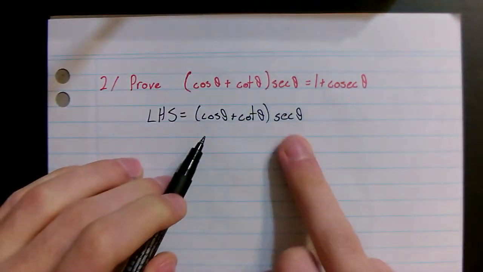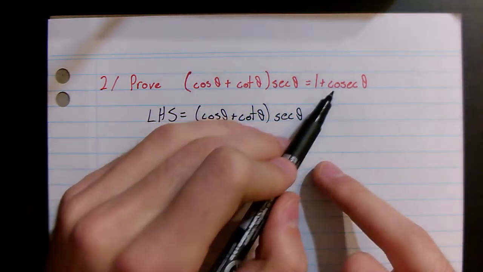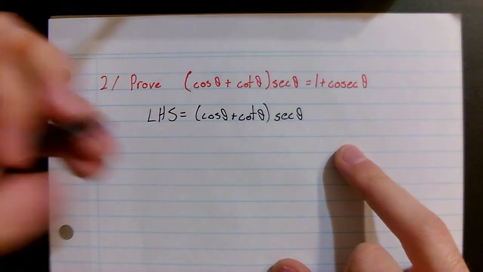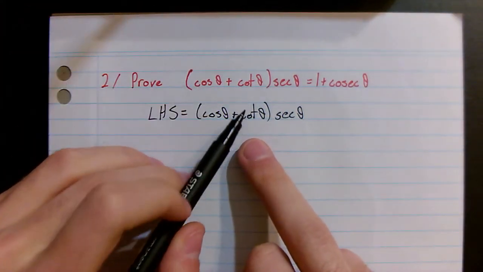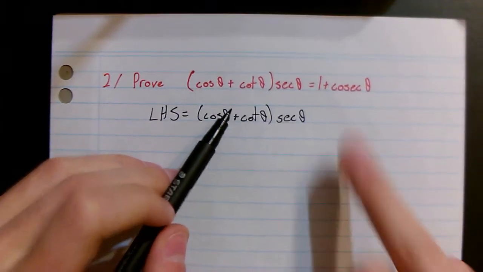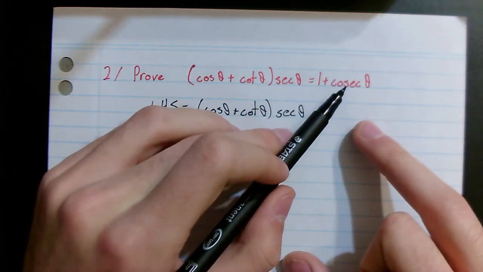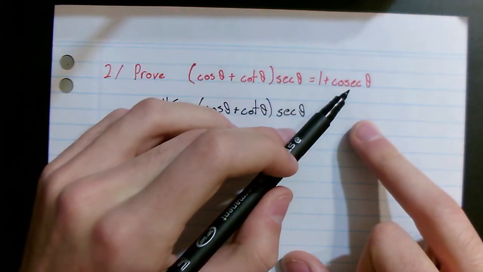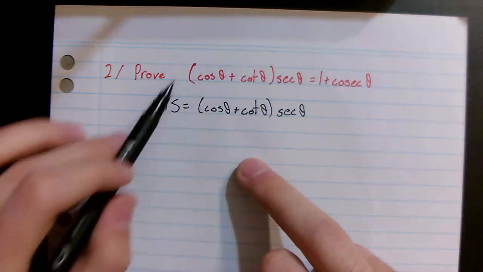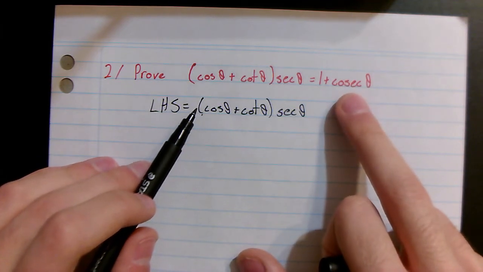Okay, so now I'm looking, and I see I've got cos, I've got cot, and I've got sec. And where do I want to end up? I want to end up with a 1 and a cosec. So a nice easy way to do it is whenever I see cot or tan, I like to simplify it into sines and coses, especially if I need to get it into something which involves sines or coses. Because at the end of the day, cosec theta is basically 1 over sine theta. So we want to order this in such a way that we can get it closer to sine theta.